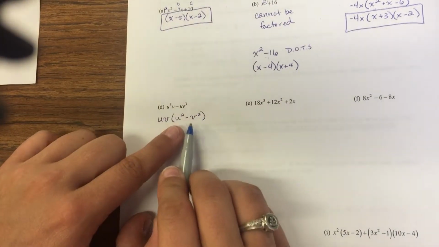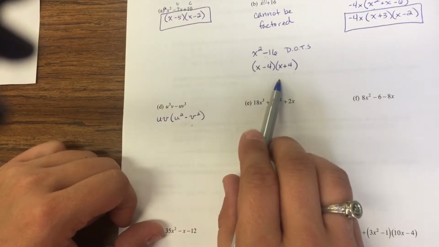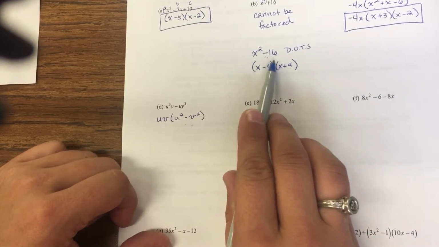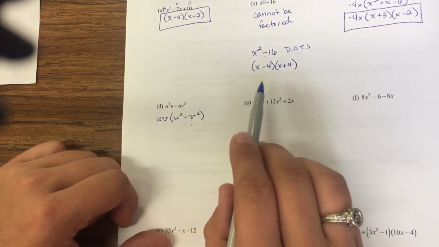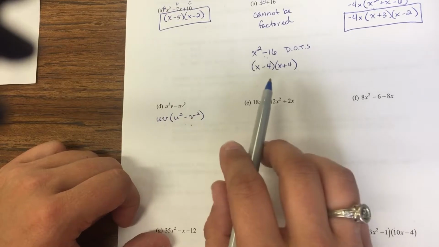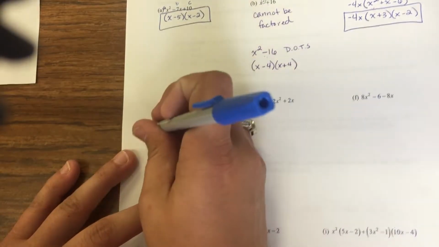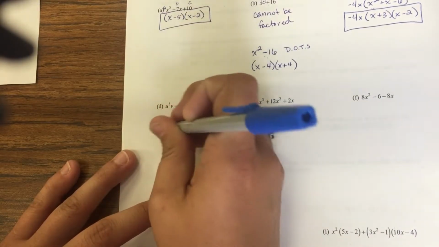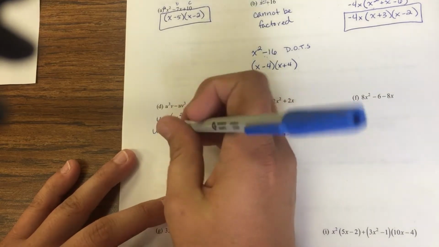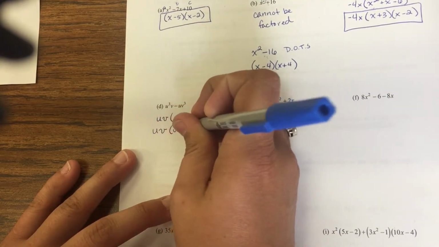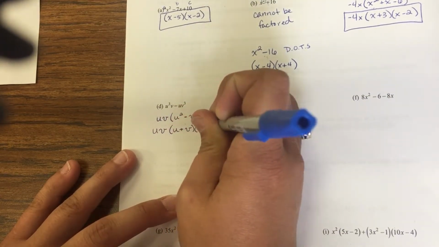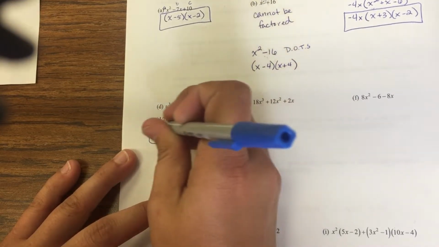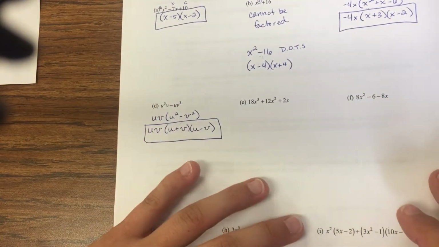This one then follows that difference of two squares pattern that I was talking about up here, where if you have something squared minus that same something squared, you can split it up into two factors of their square roots. So this one, the uv in the front stays. And this guy splits up into u plus v and u minus v. So that's that one factored.